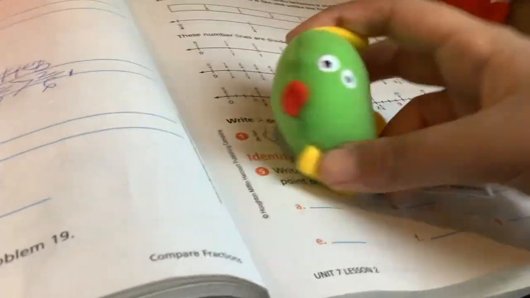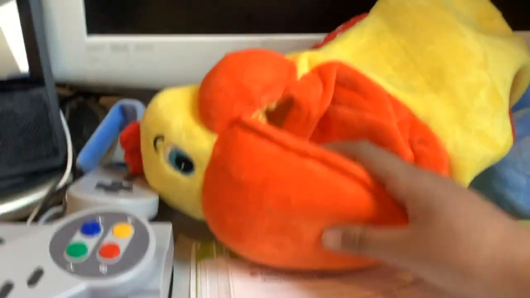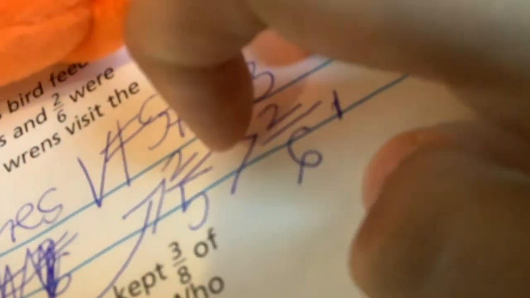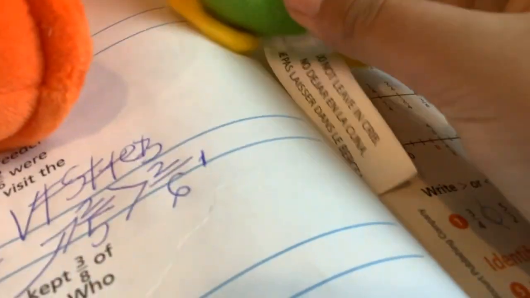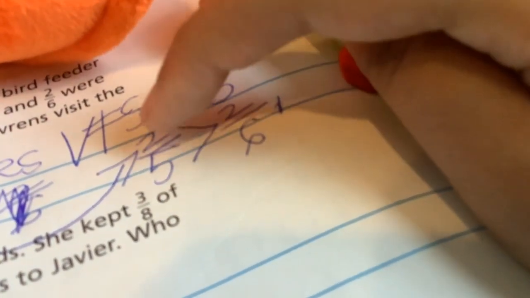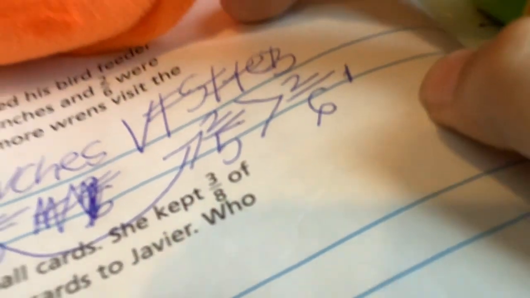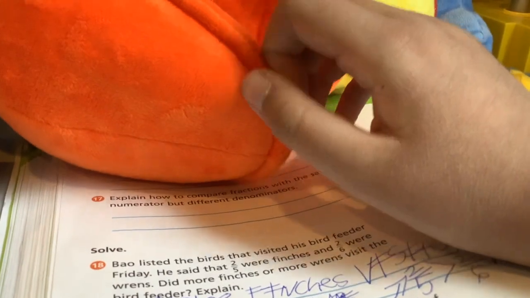Okay, I'm back. And I have finished writing. More finches visited because 2/5 is greater than 2/6. Excuse me. What's that little alligator symbol? Oh, that's just showing that the alligator is eating the greater number. Like 2/5. Because 2/5 is greater than 2/6, the alligator is going to eat 2/5. That makes a lot more sense.